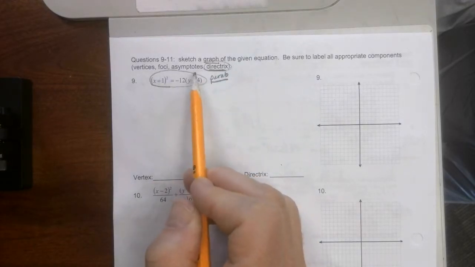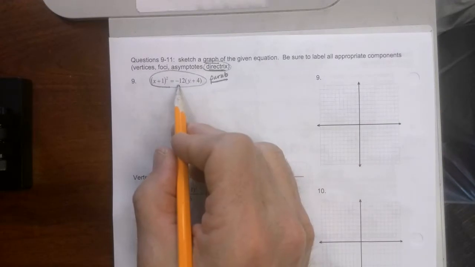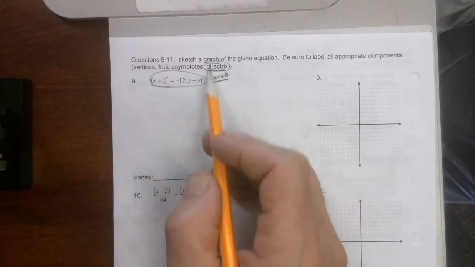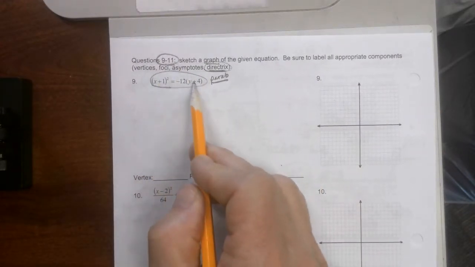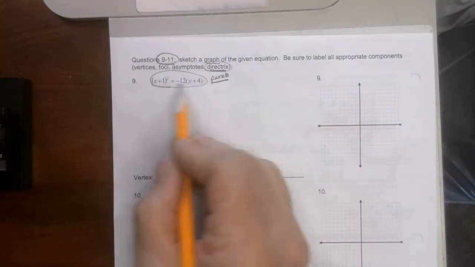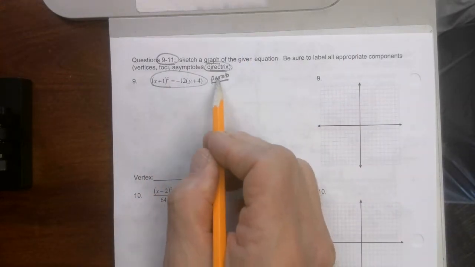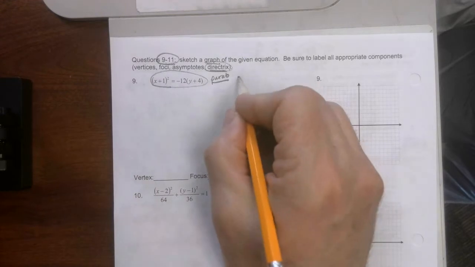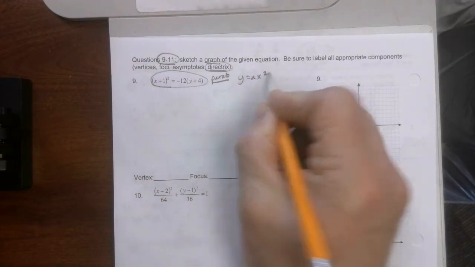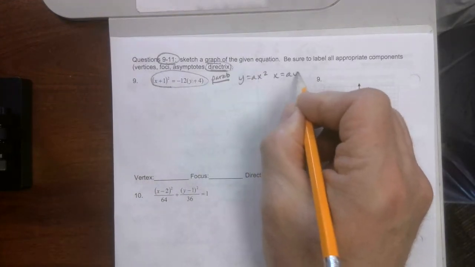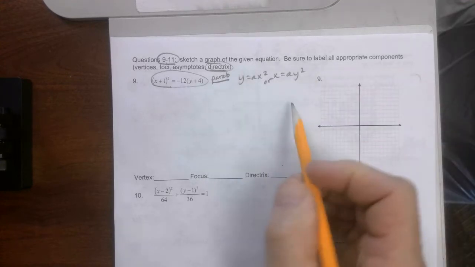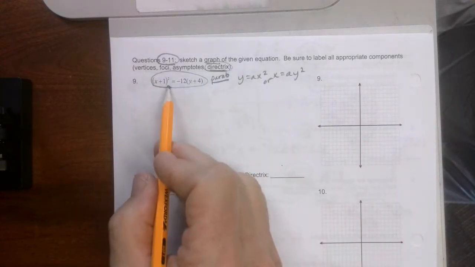So with that in mind, well, I guess this is for 9 through 11, so you wouldn't know that. But we should be able to look at this and say it's a parabola. That's my point. Also, we want to put it into our sort of comfort zone language. So it's going to be that or that. So with that being said, we're going to move stuff around.